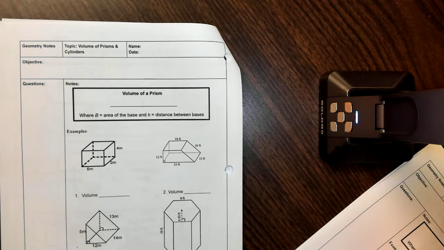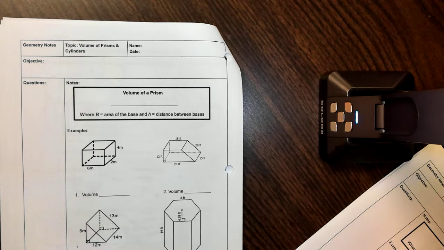In the last video, we talked about how to find the lateral area and the surface area of a prism. You want to wrap a box with paper. Now what if you want to fill the box with packing peanuts? That is volume. So volume is filling something up.